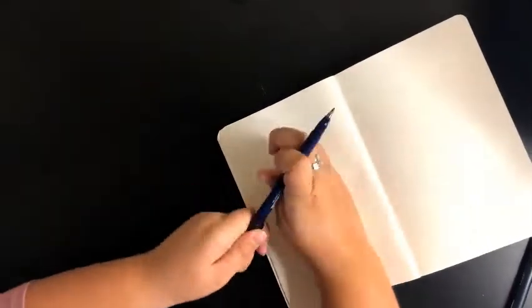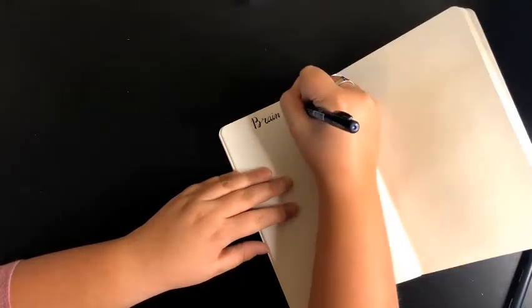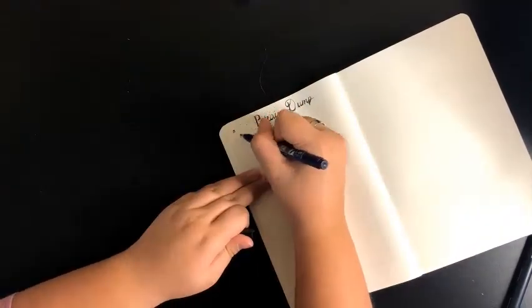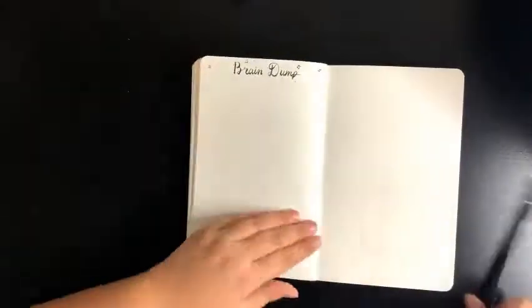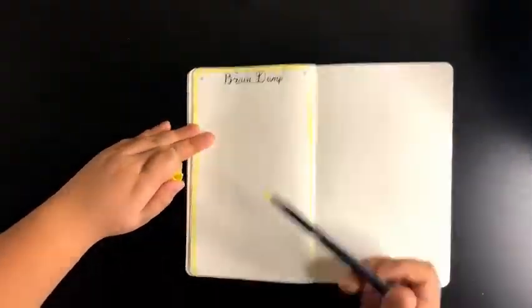I will write the header up here and then maybe do some doodles around it, and it's a really simple spread. You can do whatever you want with it. You don't have to do this. Some substitutes for this are different trackers, like expense tracker or reading tracker, whatever you want. You can find a bunch of ideas online, Pinterest or YouTube. There are a lot of ideas out there.